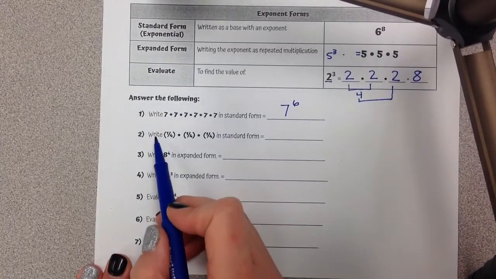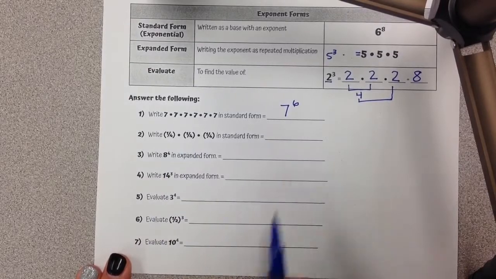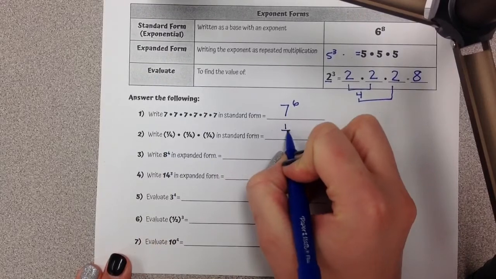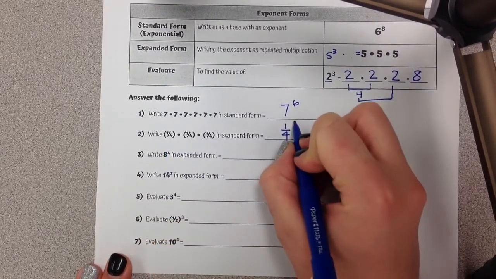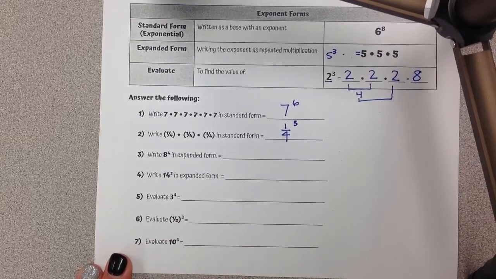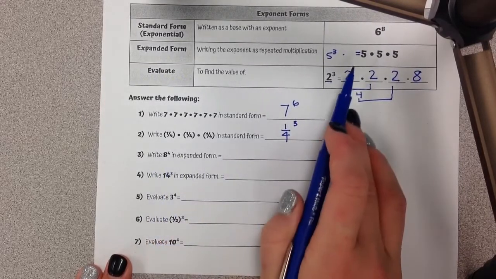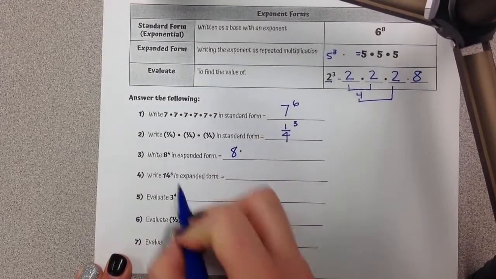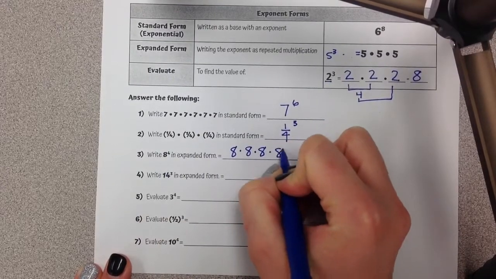Okay? Write 1/4 times 1/4 times 1/4 in standard form. So again, with a base number and an exponent, my base, my number being multiplied, is 1/4, and it's being multiplied 1, 2, 3 times. So I have 1/4 to the 3rd power. Write 8 to the 4th power in expanded form. So expanded form is like this. I'm going to take my base number 8, and I'm going to multiply it by itself 4 times. So 1, 2, 3, 4.